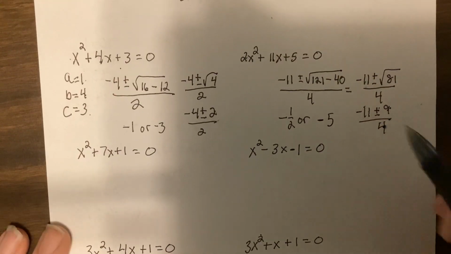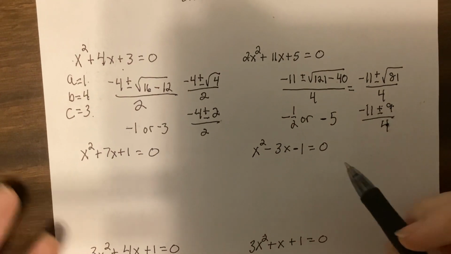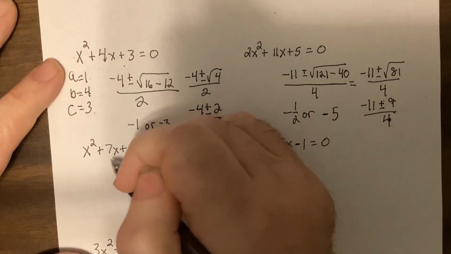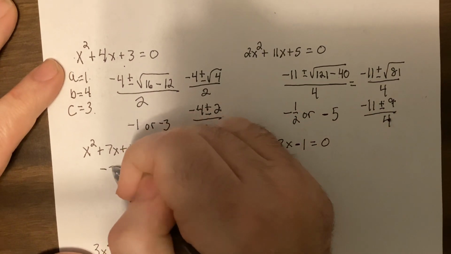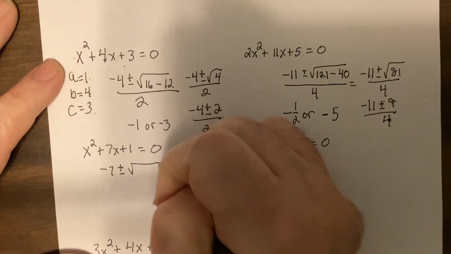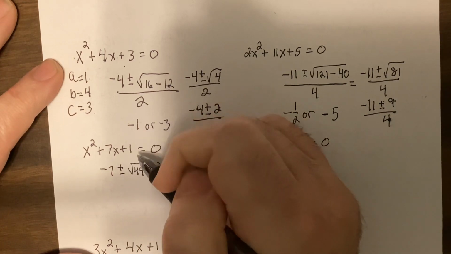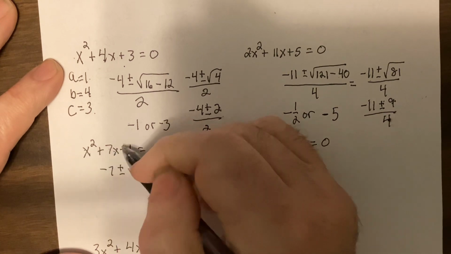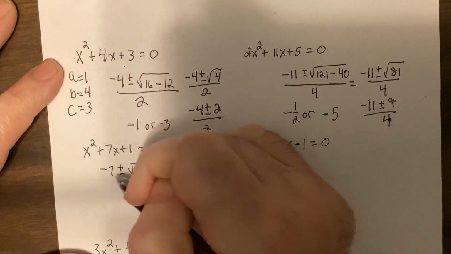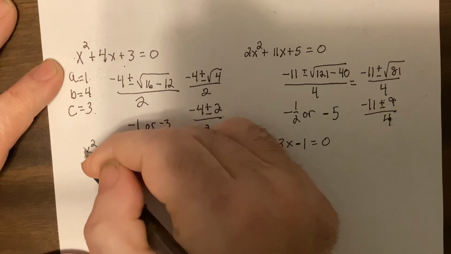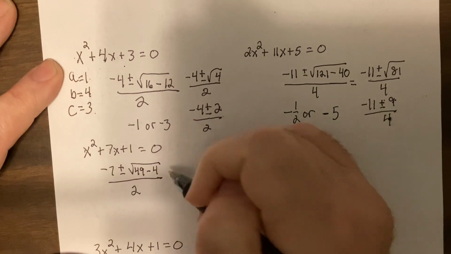Okay, the first two I had nice pretty numbers. Let's do one that's not a nice pretty number. Negative b would be negative 7 plus or minus the square root, b squared would be 49 minus 4ac. 4 times 1 is 4 all over 2a. A is 1, so 2.